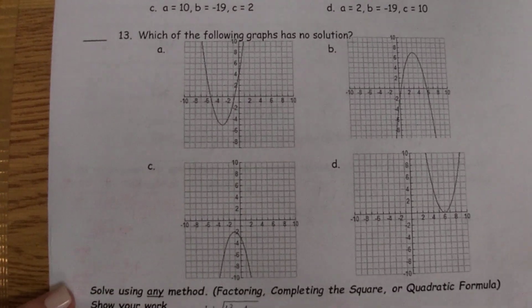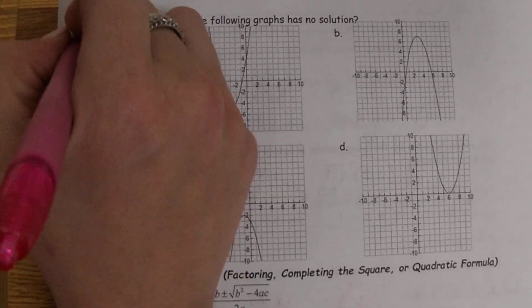No solution means that it does not touch the x-axis. So the one that doesn't touch the x-axis is C.